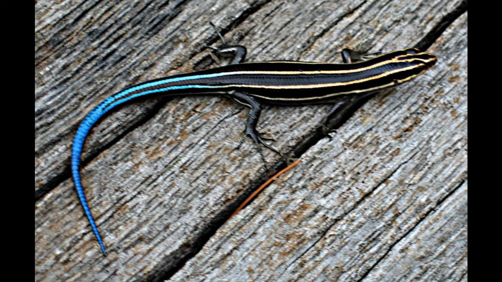This 5-lined skink is an example of a lizard we have running around in Kansas. These guys are very fast, which helps them grab prey and escape danger. They can also break off pieces of their tail if a predator grabs it, but don't worry, it will grow back in a couple of months.